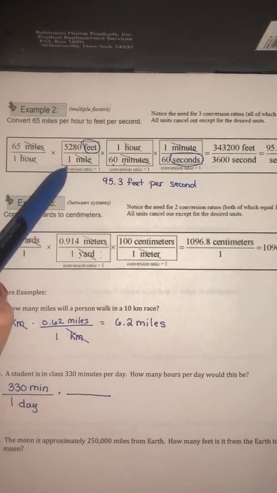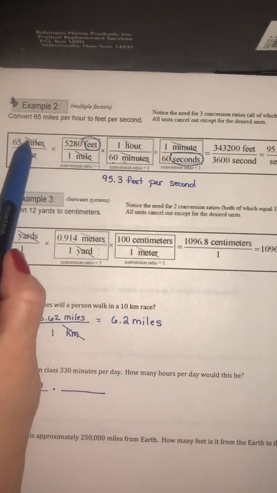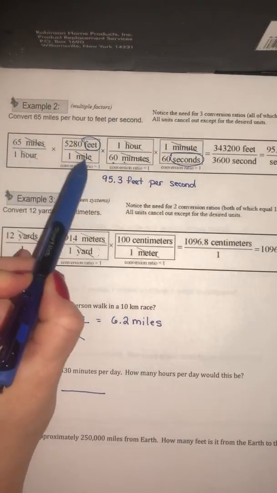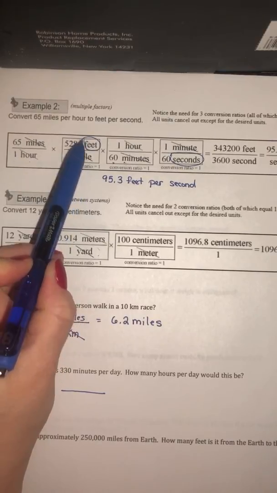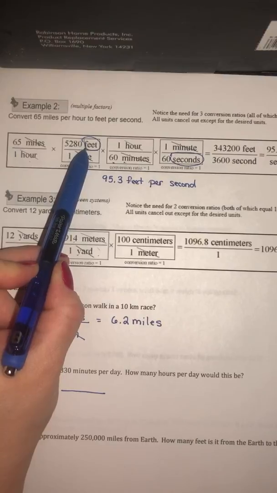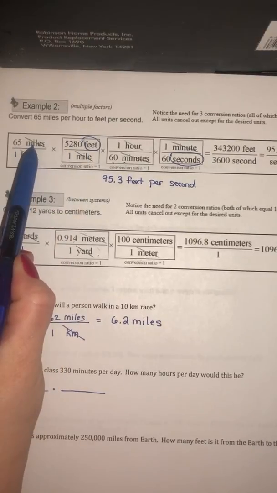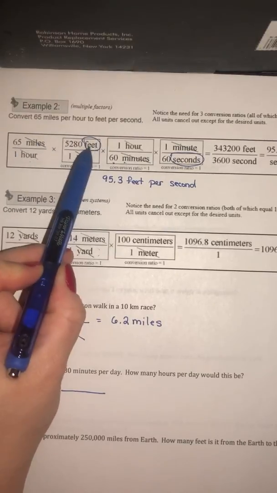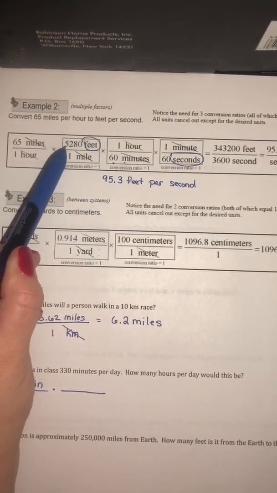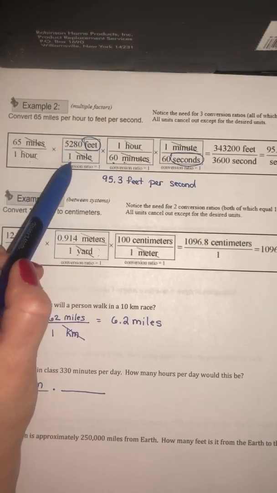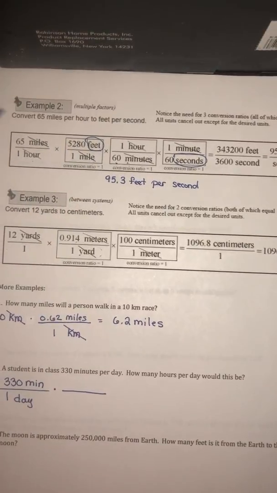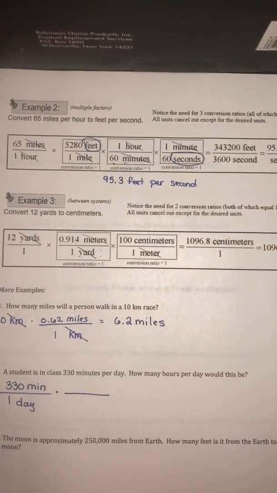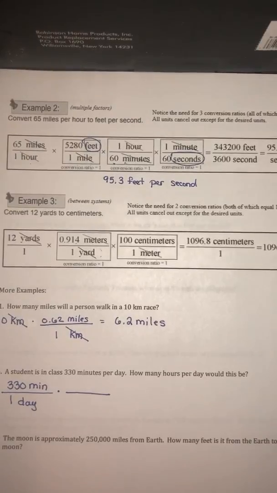So again, our conversion ratio. Since miles is in our numerator, we want miles in the denominator. And the units we want go in the numerator, feet. So miles in the numerator, miles in the denominator, they will cancel, and I'm left with feet. So there are 5,280 feet in 1 mile. So I've taken care of the conversion of our distance. Now I need to deal with the conversion of time.